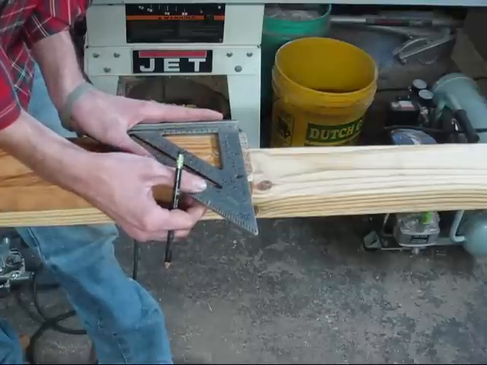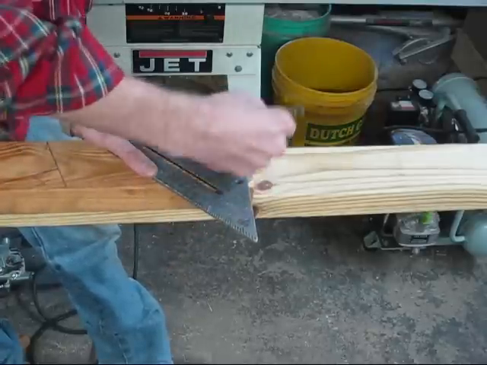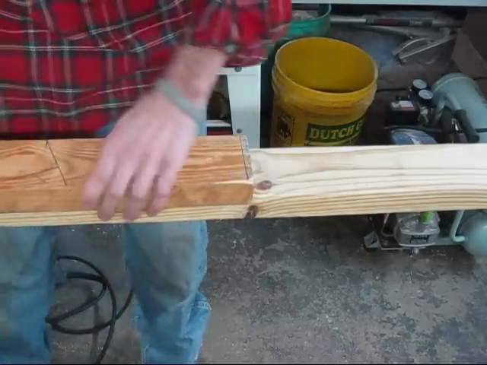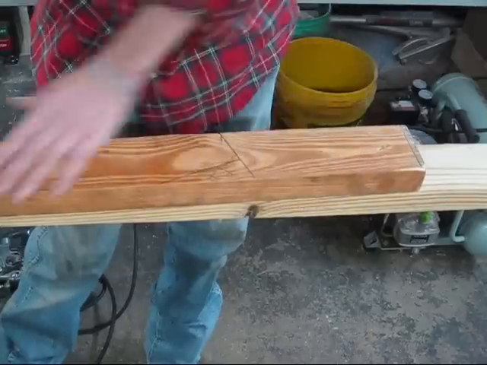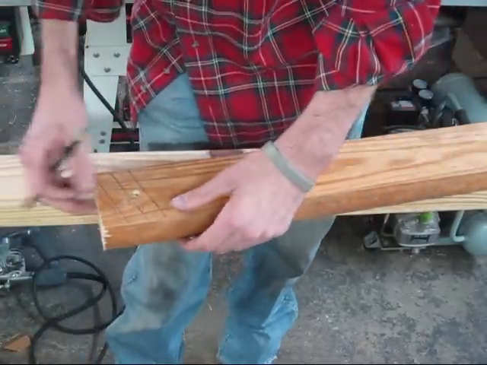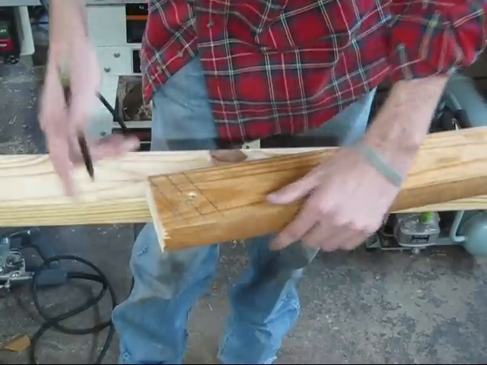And you will just draw a square line off of that. And there you go, and that's all your cuts. So this right here will be your waist. And up here on the cheek, this right here gets kind of complicated. I'm going to show you how to cut this and not screw it up. So let's take a look at that.